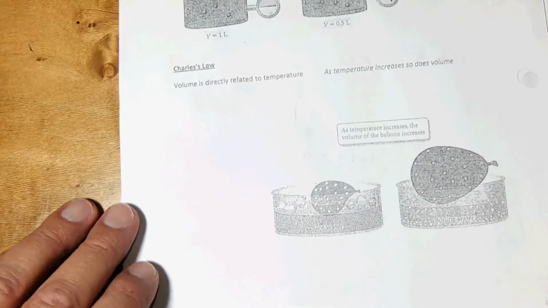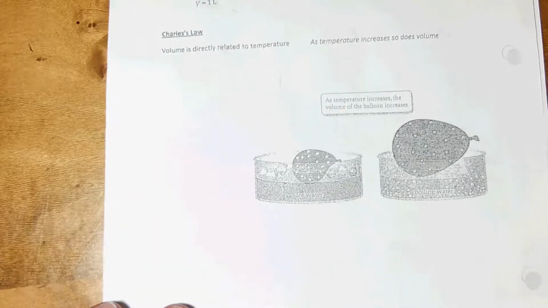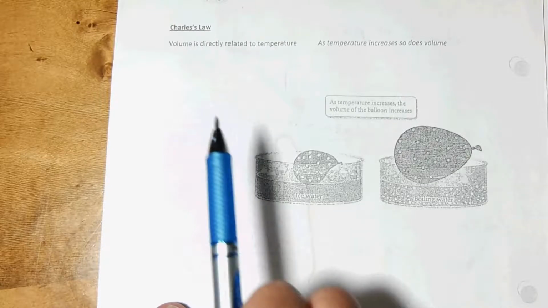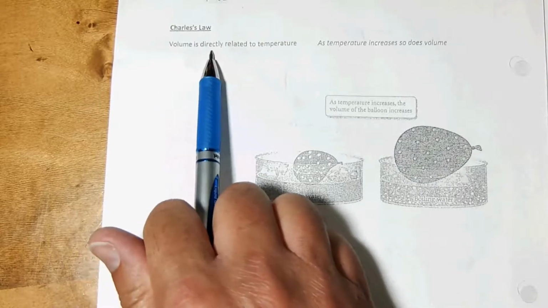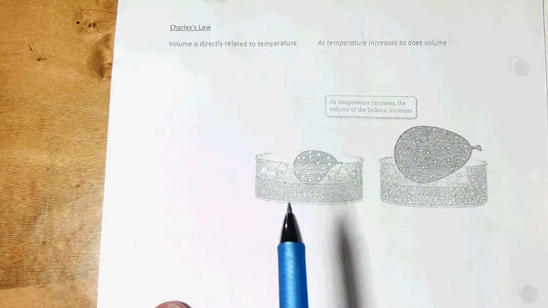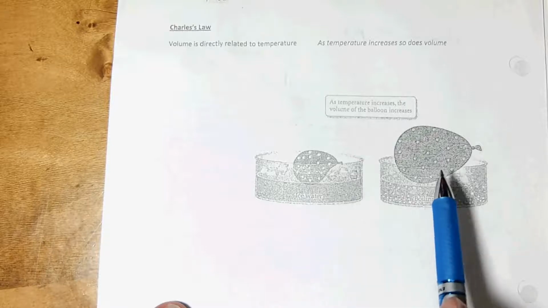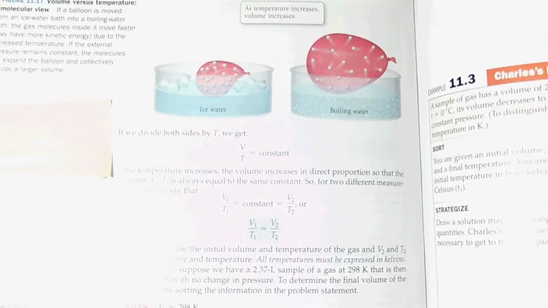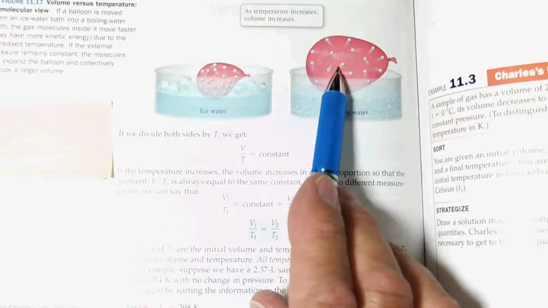Now, Charles' Law. Charles' Law relates the volume of a gas to temperature. And that one says that volume is directly related to temperature. In other words, if you raise up the temperature, you also raise up the volume. So in your book here, they're showing you a balloon, same sample of gas, just changing the temperature.